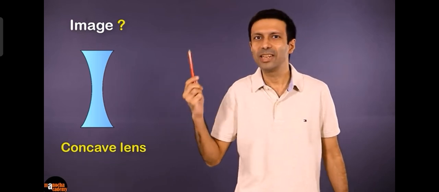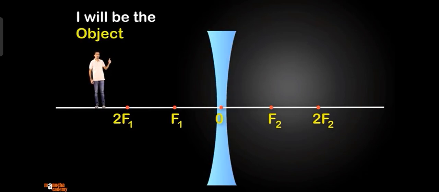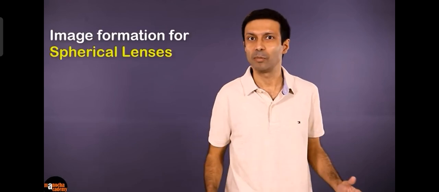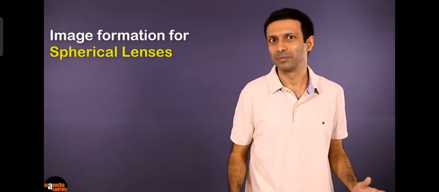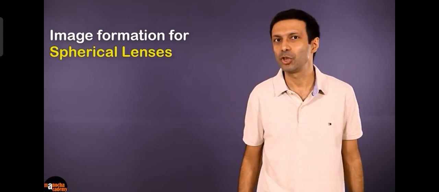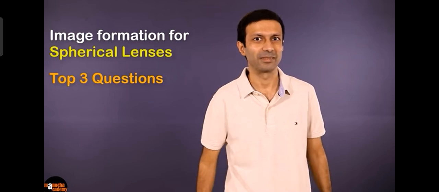Actually, I don't need this pencil because in this video, I'm going to be the object and I'm going to go and stand in front of the convex and concave lens. And let's see where my image is formed. I'm going to make the topic of image formation for spherical lenses really easy for you. And as usual, we'll finish off this video with our top 3 questions on this topic.